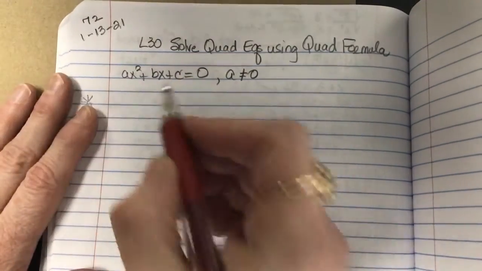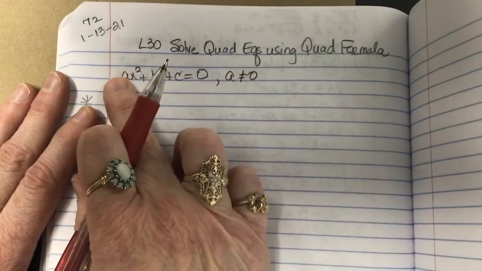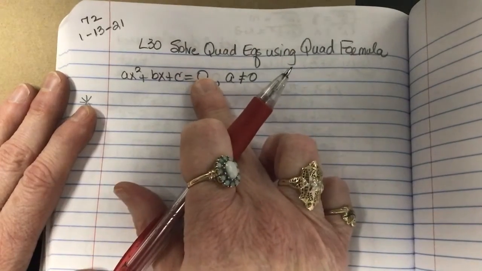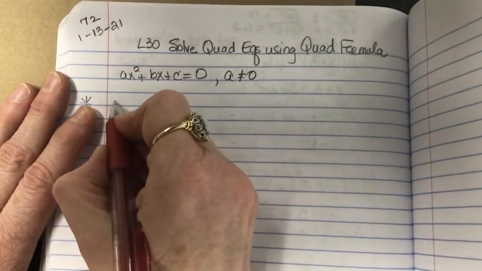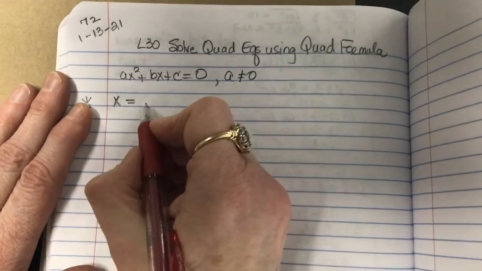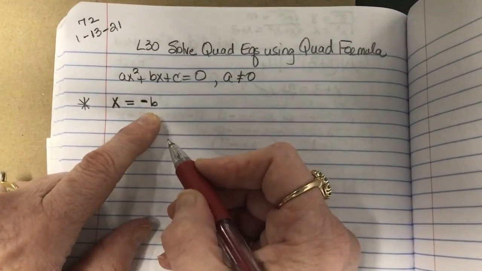But anyway, the quadratic formula says if you have a quadratic that looks like this, a in front of x squared, b in front of x, and c is your constant, and everything's on one side equal to 0, then your two answers are: you put b with a negative in front of it. I want to talk about that in just a minute.